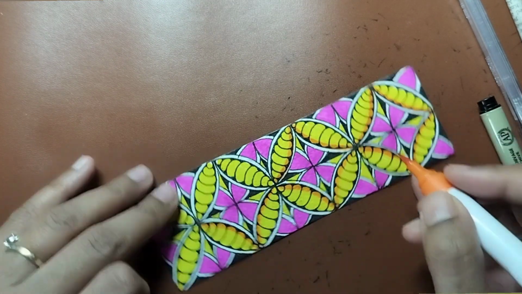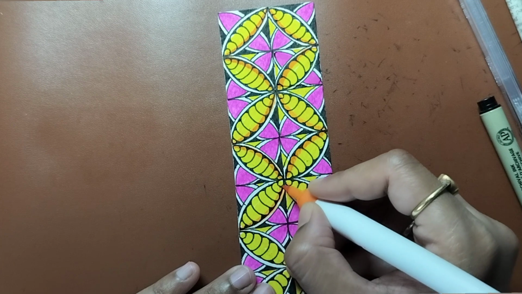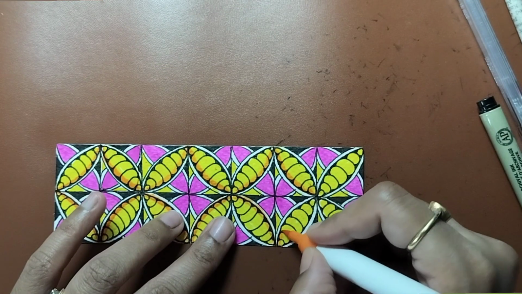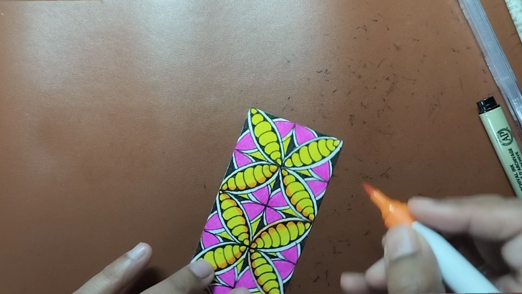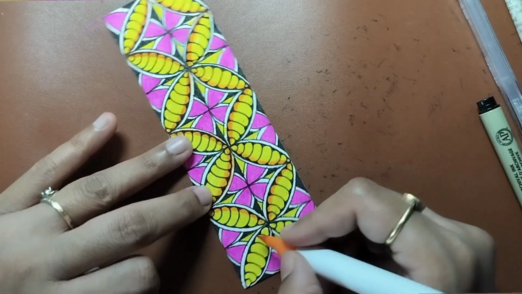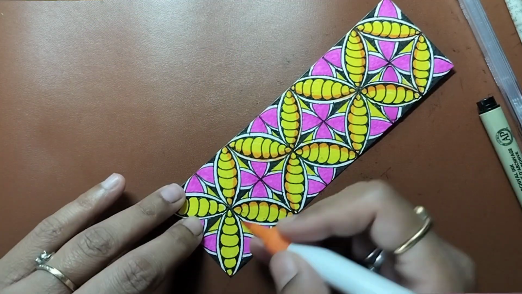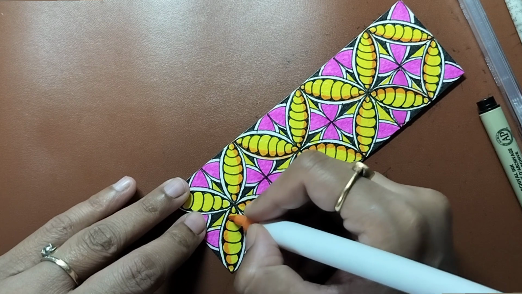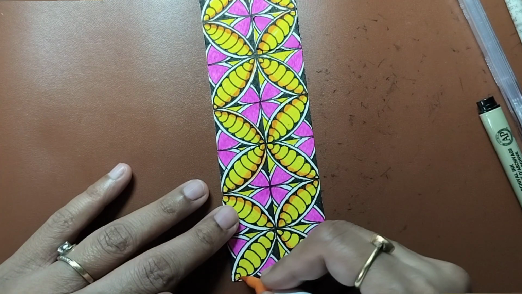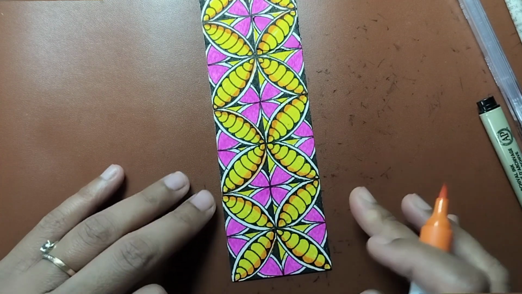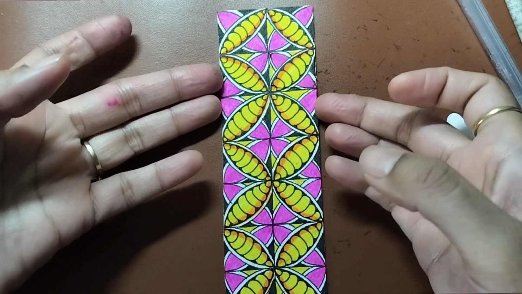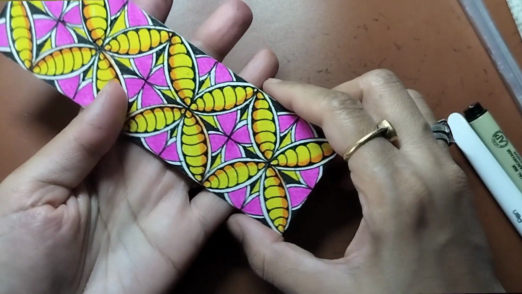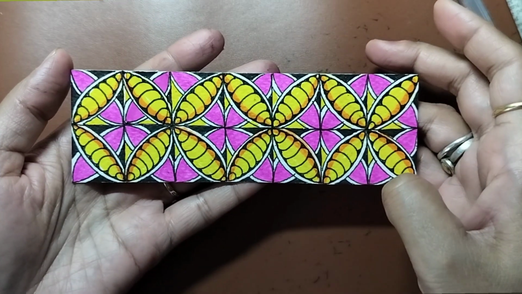Take your time. So we are done, and our second fragment, the same fragment in a different way, is also ready.